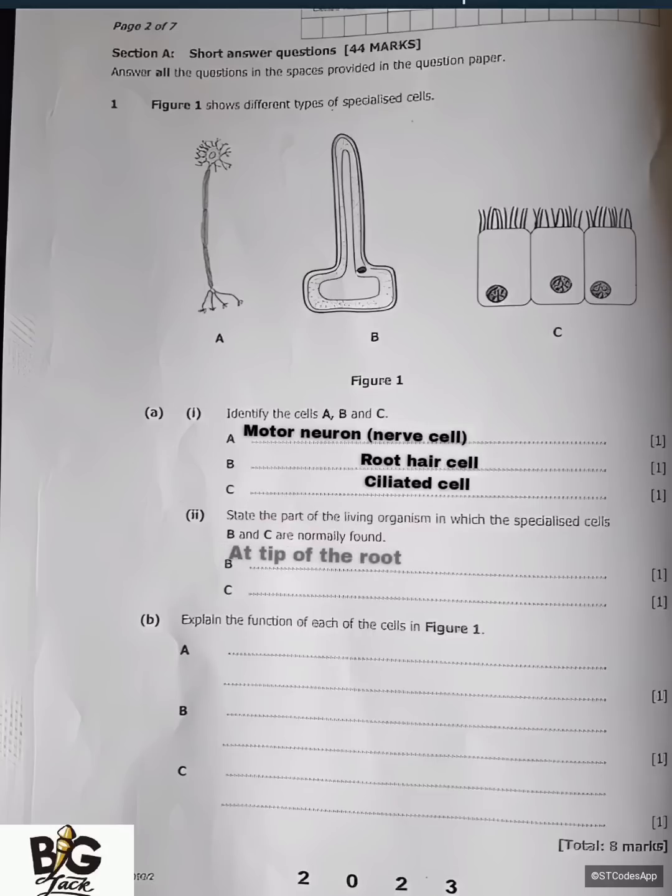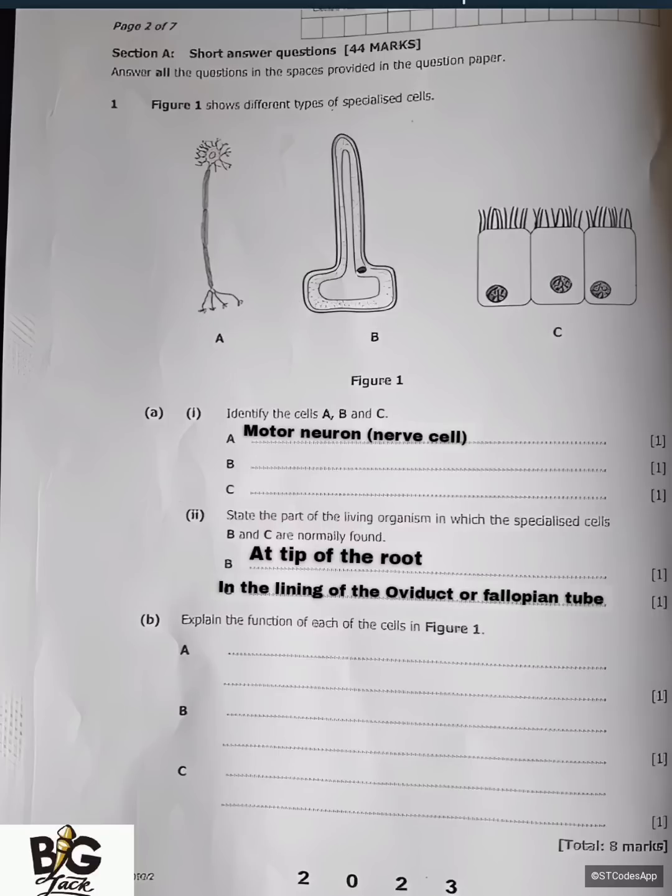Then as for C, I'm going to say C is located in the lining of the oviduct, or we can say it is located in the lining of the respiratory tract. Then Roman numeral B is saying explain the function of each of the cells in Figure 1.